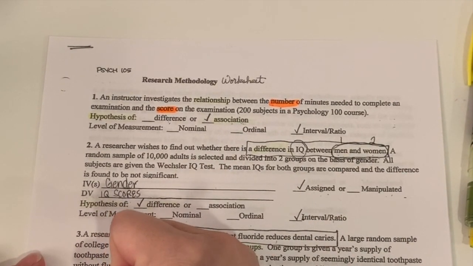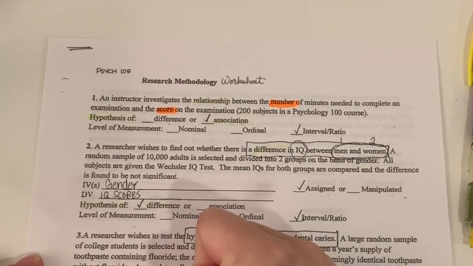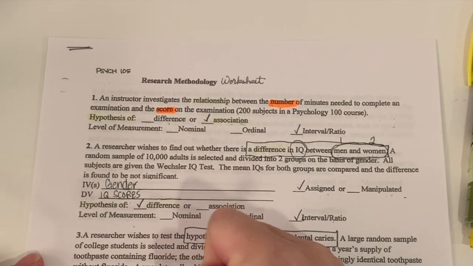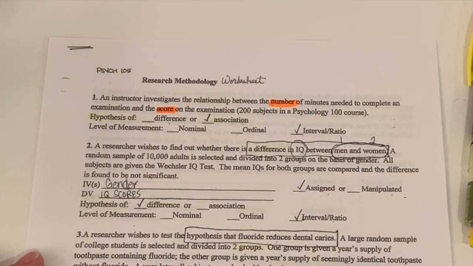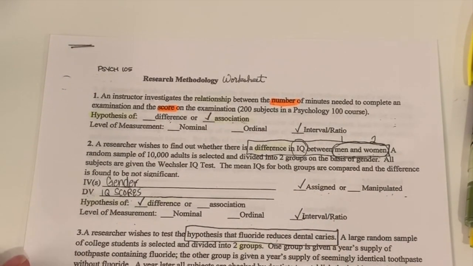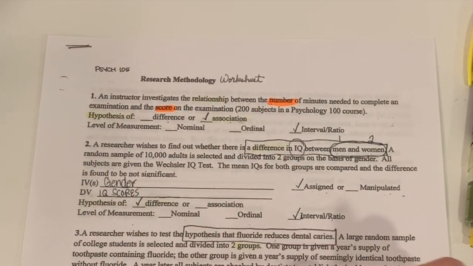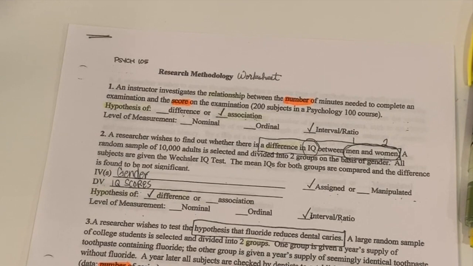So that is going to be our DV, number of cavities. If we ask ourselves what level of measurement that DV is at, we would have to go with interval because, again, of that word number. Number is the giveaway here that we have an interval scale.